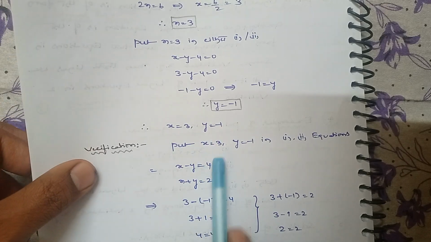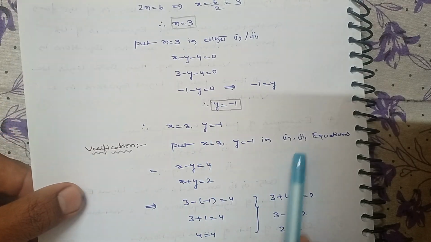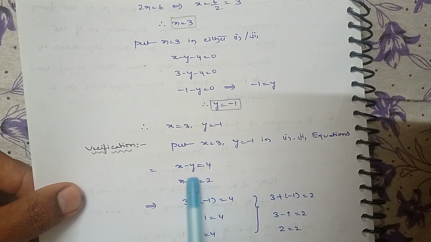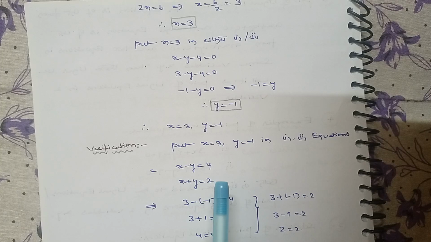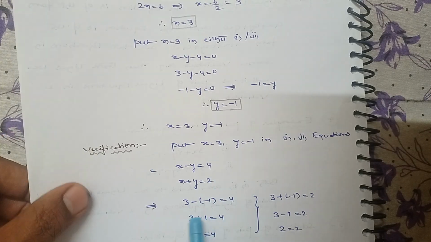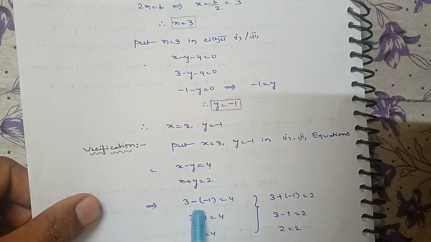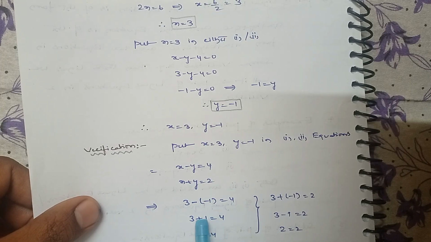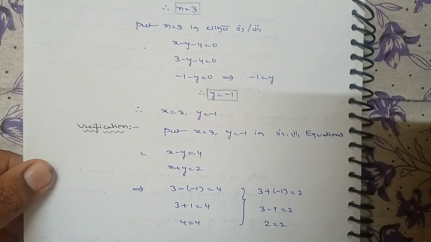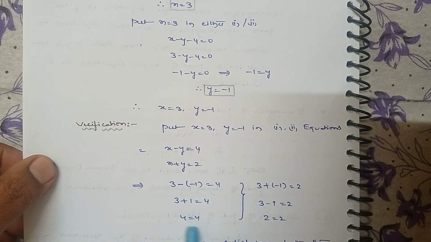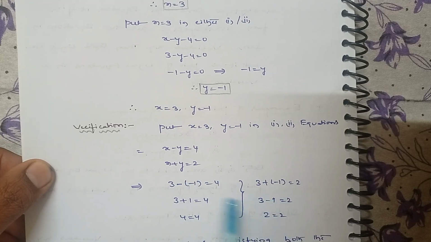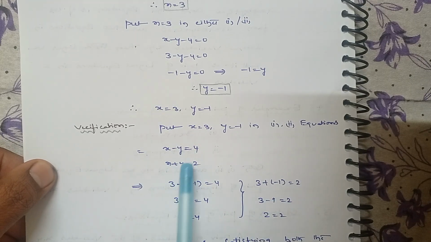Put those values in equation 1 and equation 2. So what is the first equation? x minus y equal to 4. What is the x value? 3, minus, and y value we got is minus 1. Minus minus becomes plus, so we get 3 plus 1. 3 plus 1 equals 4. That is satisfying, right? 4 equal to 4. Coming to the second equation, x equal to 3, y equal to minus 1: 3 minus 1 equals 2.